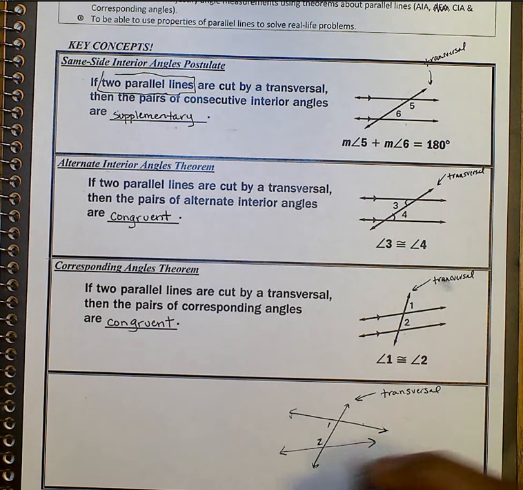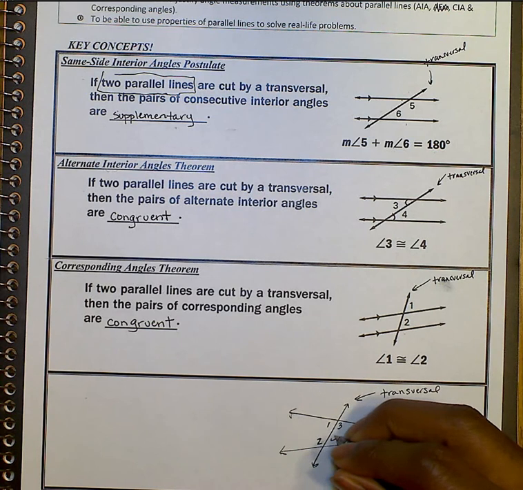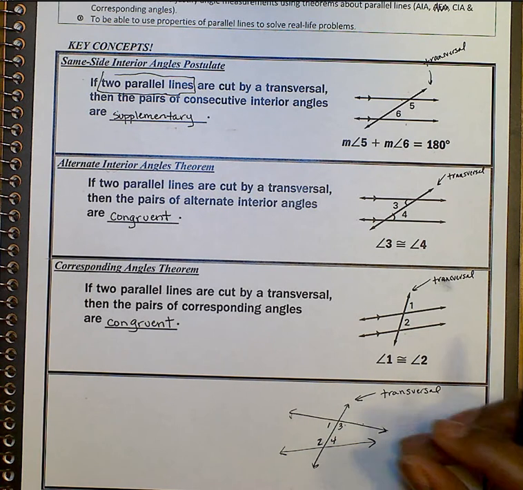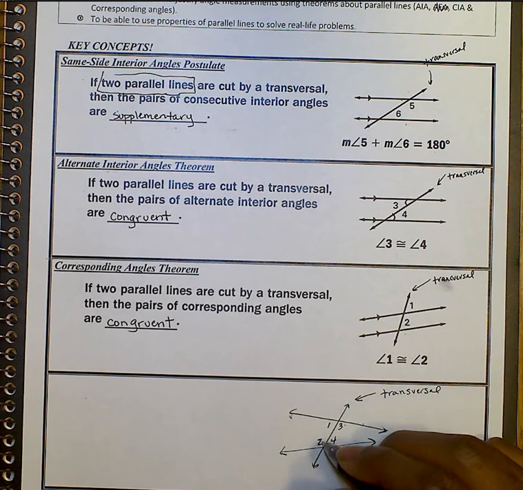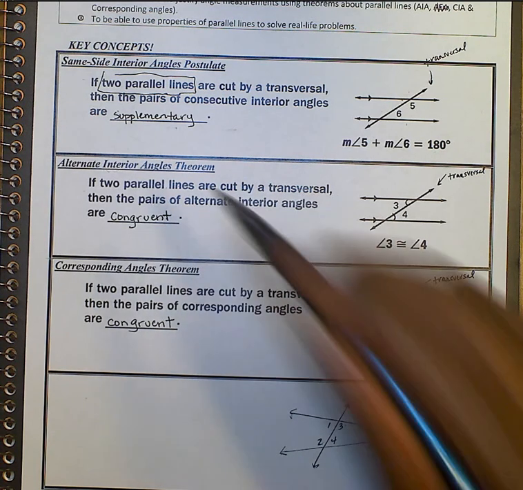And that goes for alternate interior angles. Angle 2 and angle 3 would be alternate interior angles. We could classify them as that, but they wouldn't necessarily be congruent. They would only be congruent if the two lines are parallel.